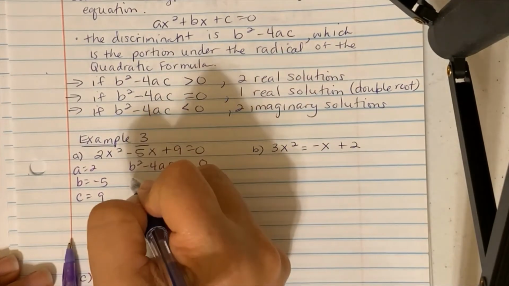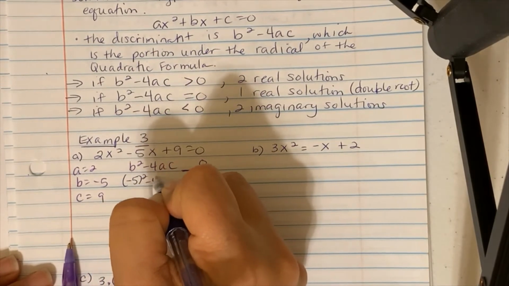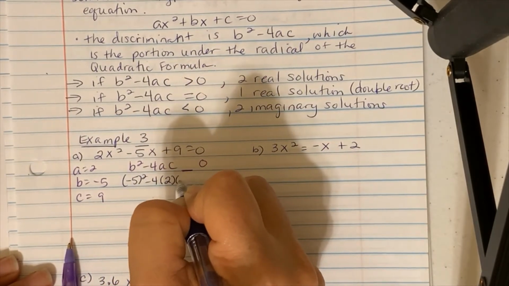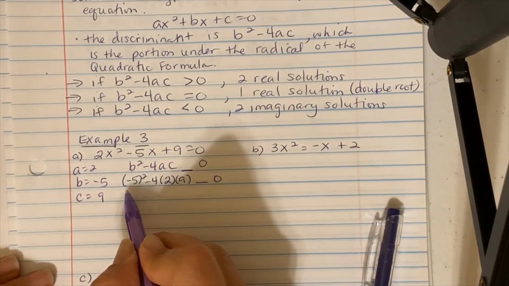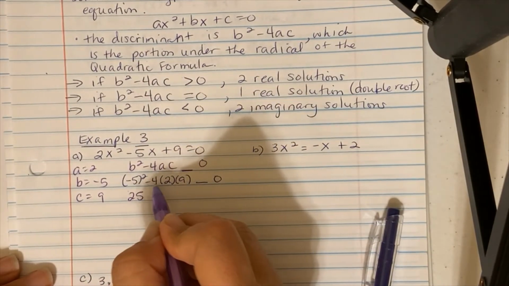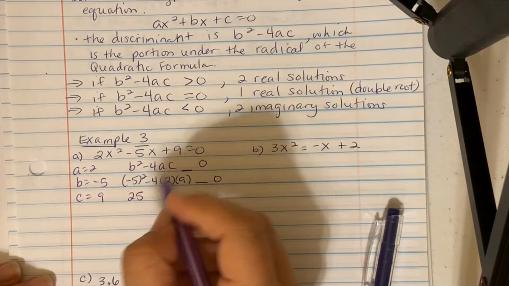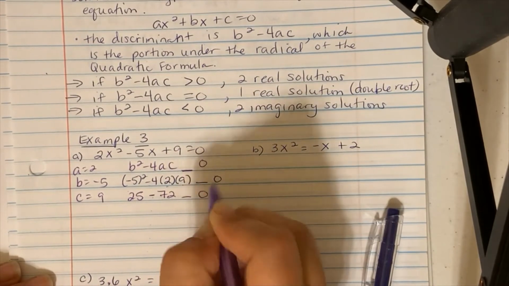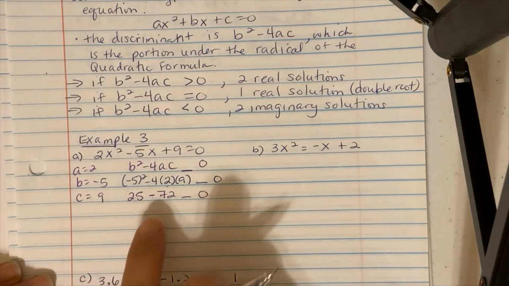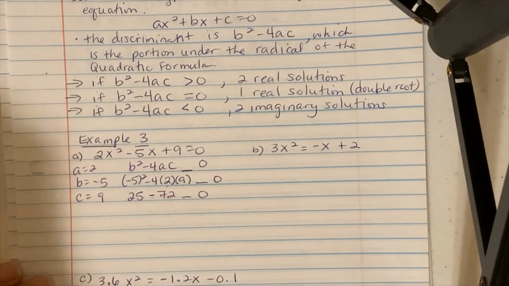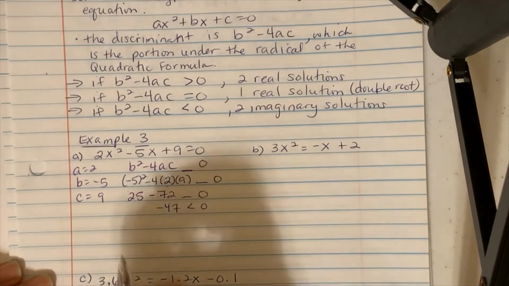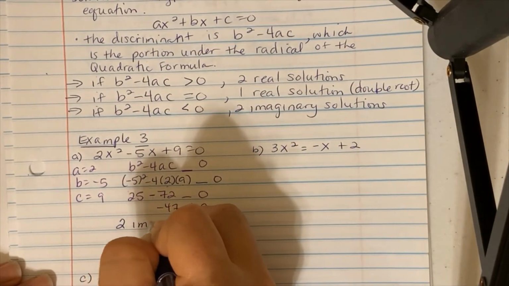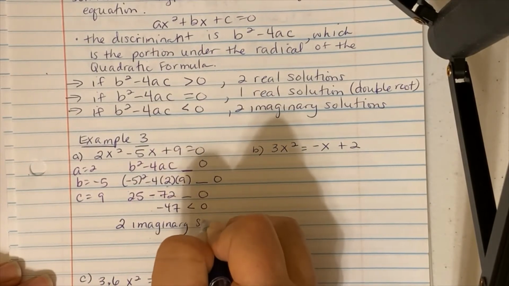We're going to substitute in, so negative 5 squared minus 4 times 2 times a positive 9. Remember, a negative in a parentheses squared becomes positive 25. Negative 4 times 2 is negative 8, and a negative times a positive is still negative 72. This results in a negative result because I had 25, but I spent 72, resulting in negative 47, which happens to be less than 0. So for this answer, we have two imaginary solutions.